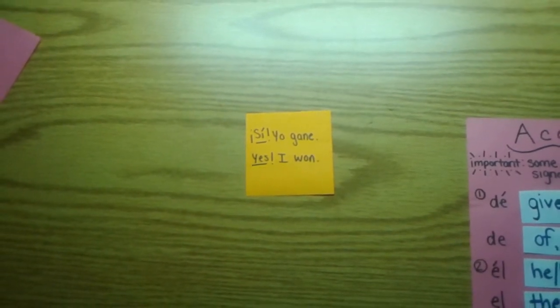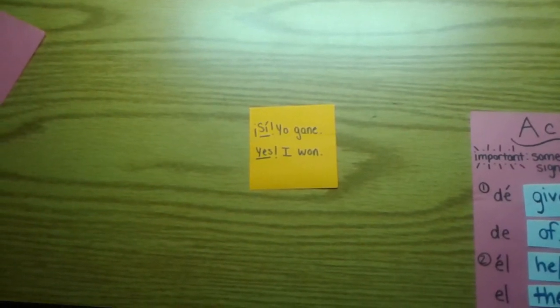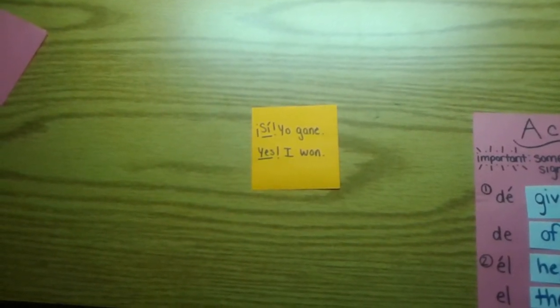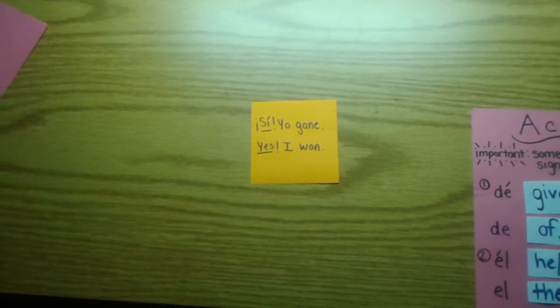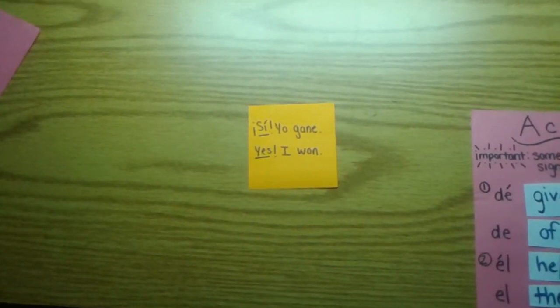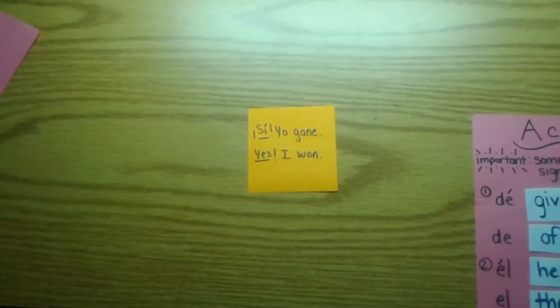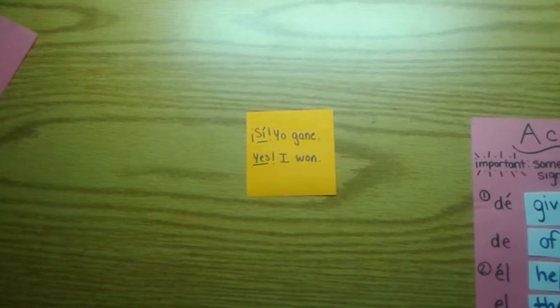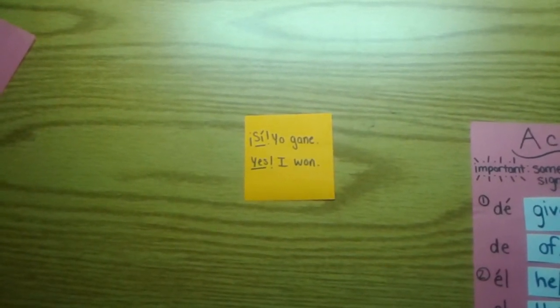Sí would be easy to remember, sí with an accent, because it's exciting. You can use it in very exciting sentences. You can say that it's exciting to win something. You can exclaim it. You can say yes, yes. It's one of the most straightforward ones to remember.